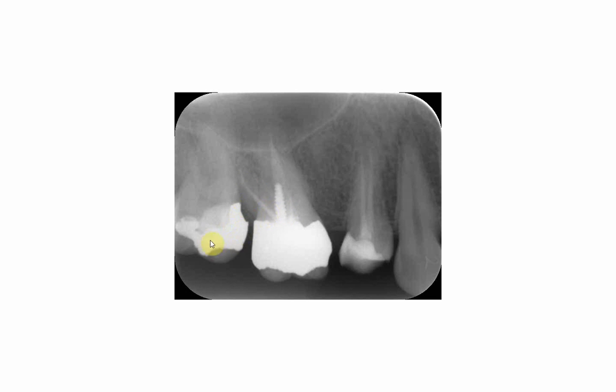If we look at the 7, we will see an MO amalgam filling, and here is the liner, mostly zinc phosphate cement. So we see different materials: composite, amalgam, and cement. And we can see the retaining threaded screw present in the root canal filling.